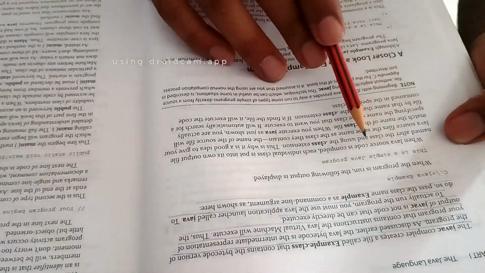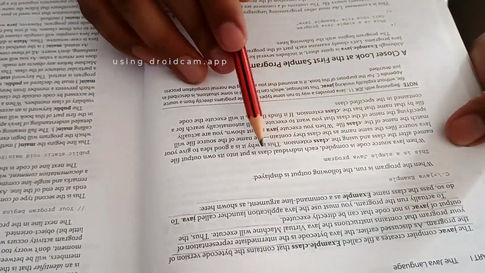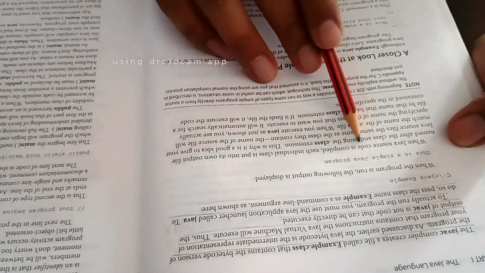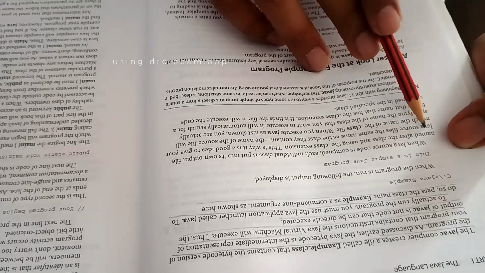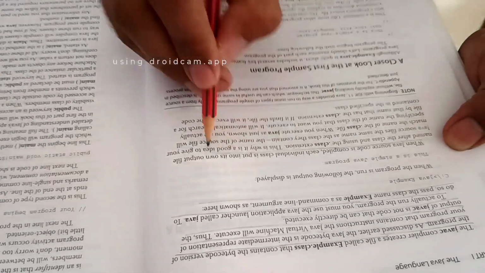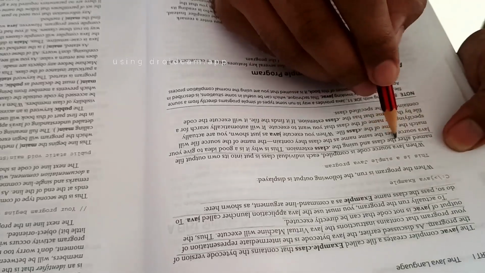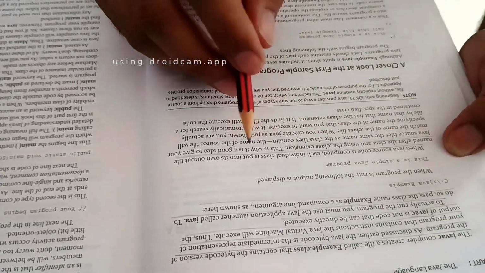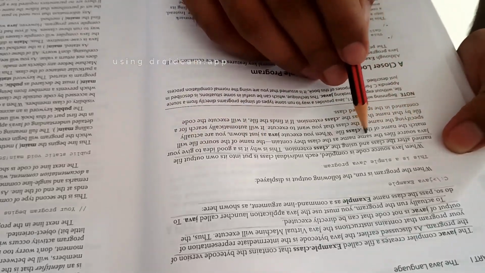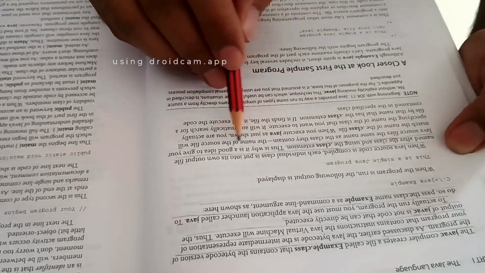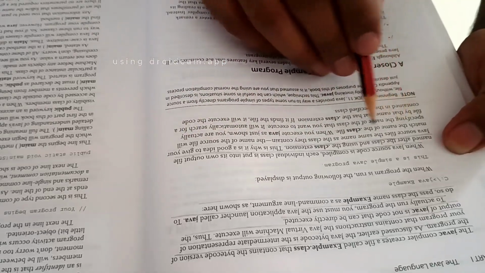When Java source code is compiled, each individual class is put into its own output file, named after the class and using the .class extension. This is why it is a good idea to give your Java source file the same name as the class they contain. The name of the source file will match the name of the class.